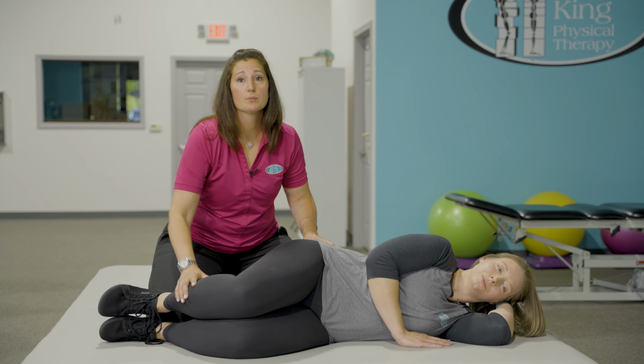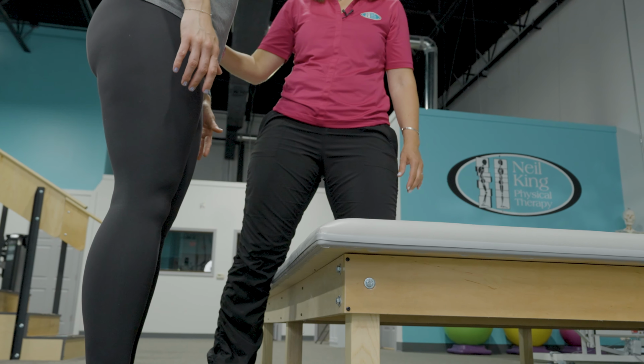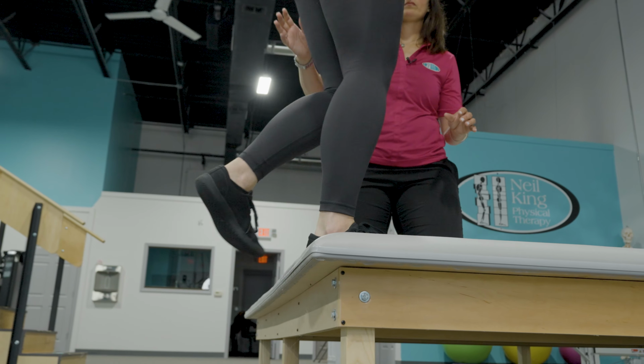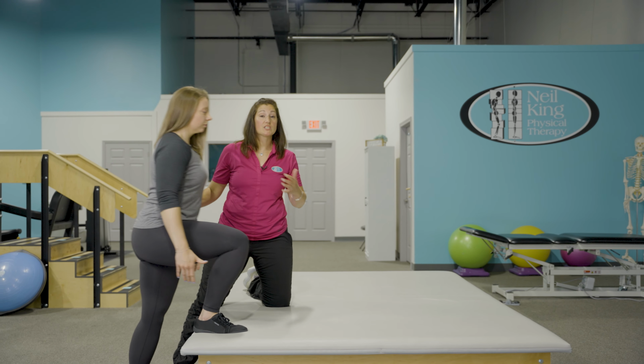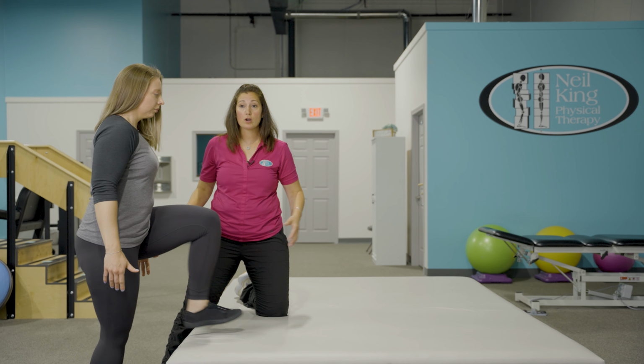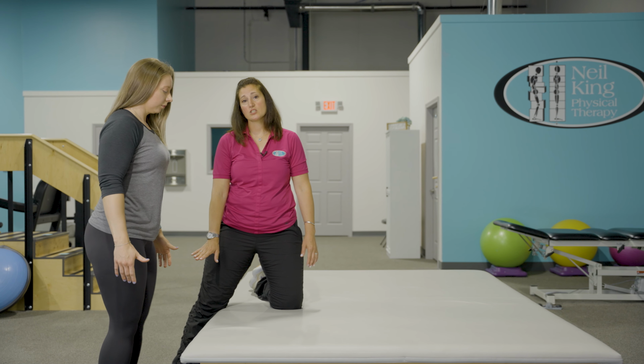From here, we're going to move into a little bit harder exercises standing on the side of the table. We're going to start with step-ups. You can use a bench in your house, you can use stairs if you've got a platform, either way. This step is about 18 inches off the ground.